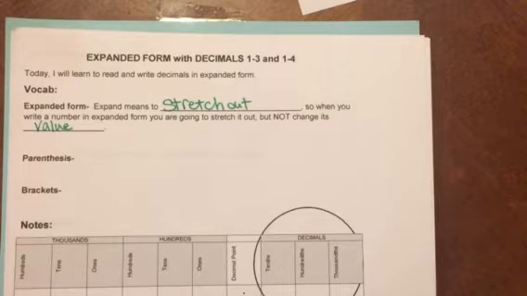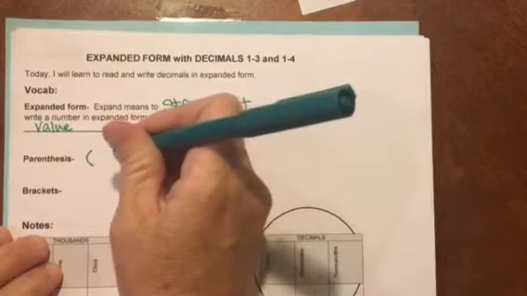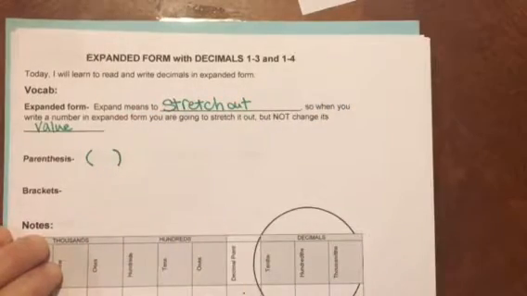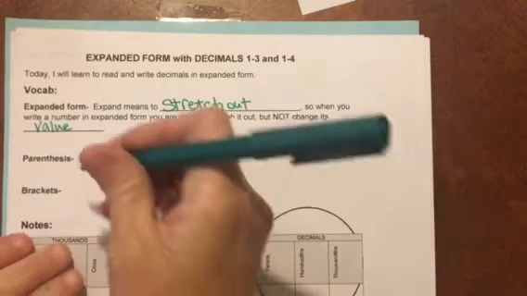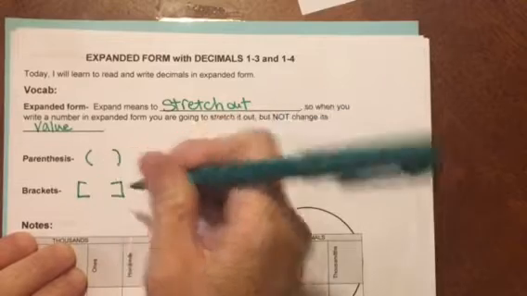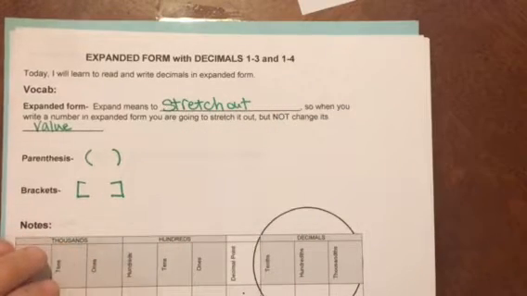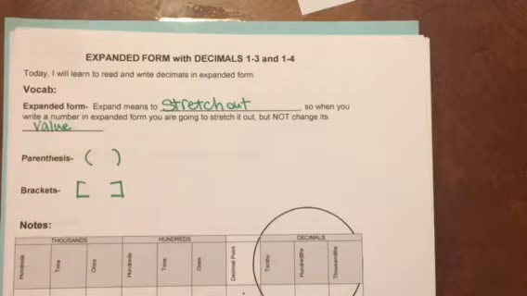Okay, our next word is parentheses. Parentheses is a mathematical symbol. It's also a symbol you use in writing, but they are two curved symbols. Brackets is in the parenthesis family, and they're used very much for the same purpose, but they are square instead of round. Okay, both of these are going to be part of our format tonight.